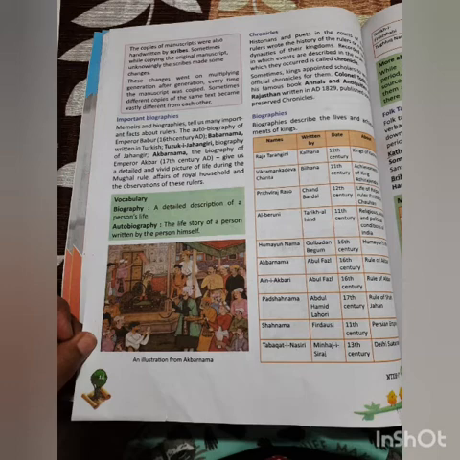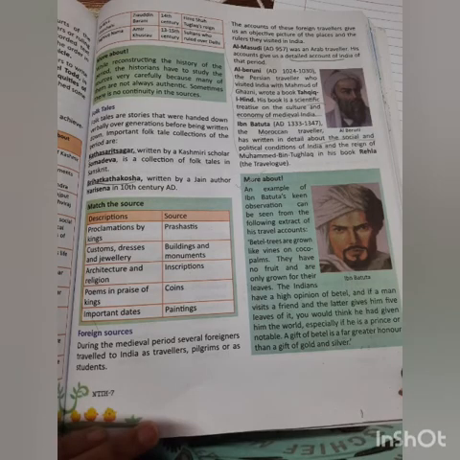Akbarnama, the biography of Emperor Akbar. If you read the book Akbarnama, you will study about Emperor Akbar. It gives us a detailed and vivid picture of life in the Mughal period. So in this we get the life of the people. We know about the lives and achievements of people.